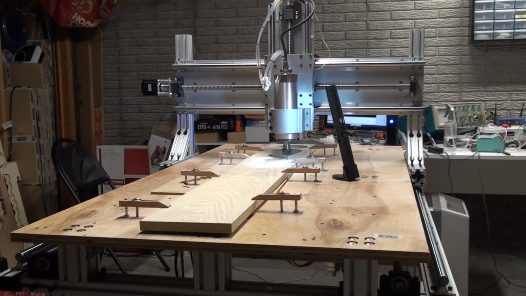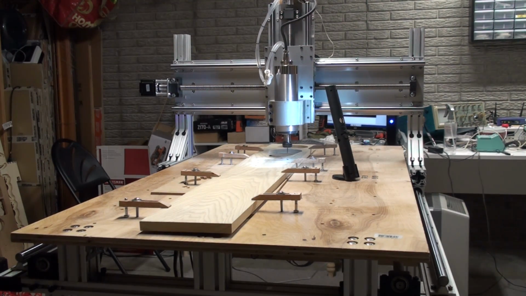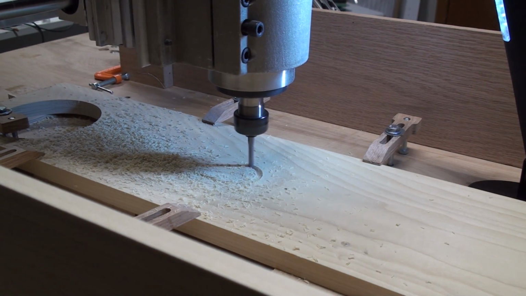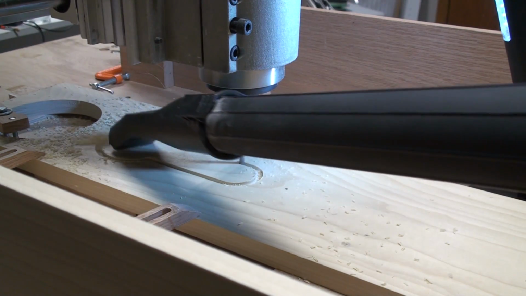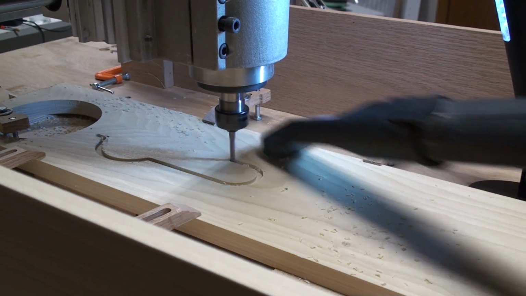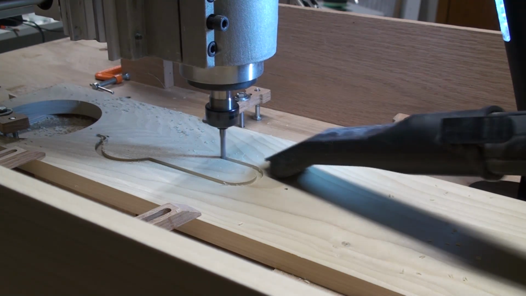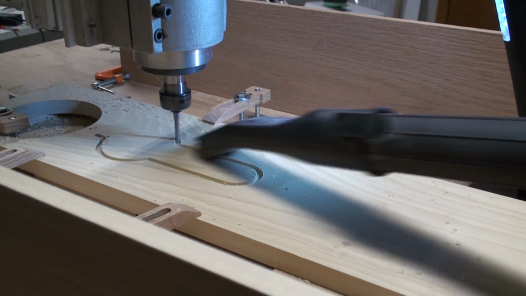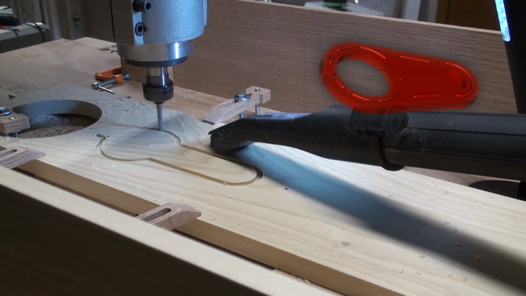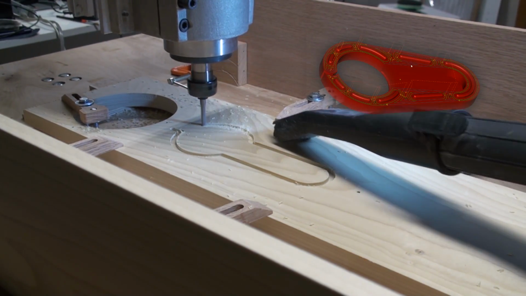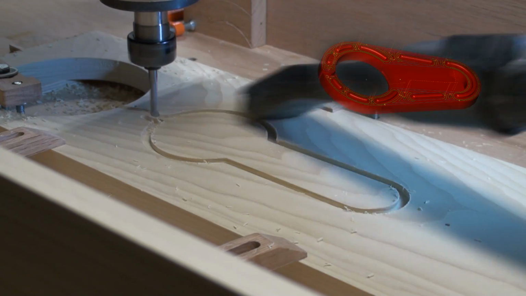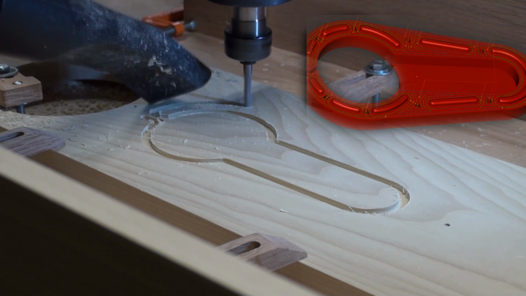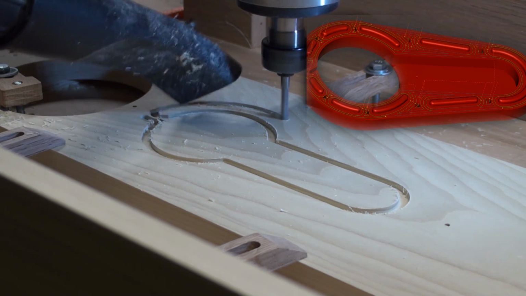This is the CNC machine that I designed and built. We're gonna cut the part out of 19mm thick poplar wood. Here it's cutting the first tool part with the 6.35mm bit, 1/4 inch bit. As you can see, a lot of debris is flying off, and that's one of the reasons that I'm building the dust shoe.